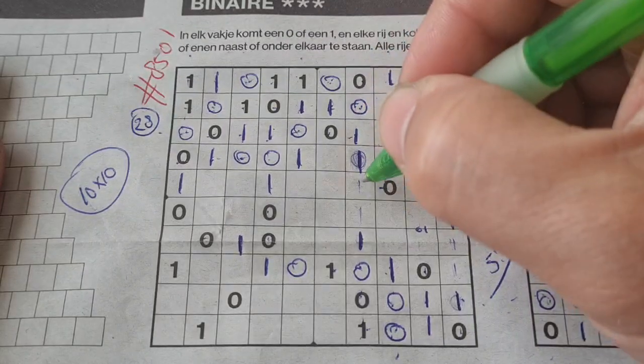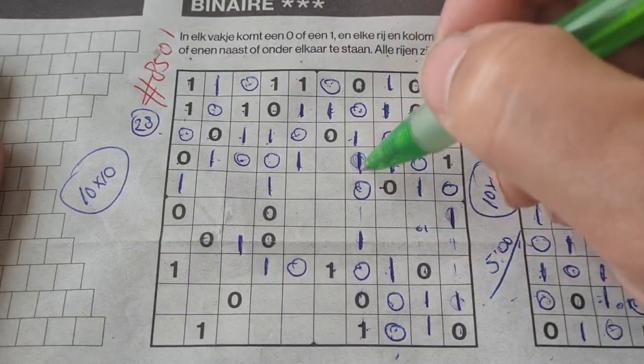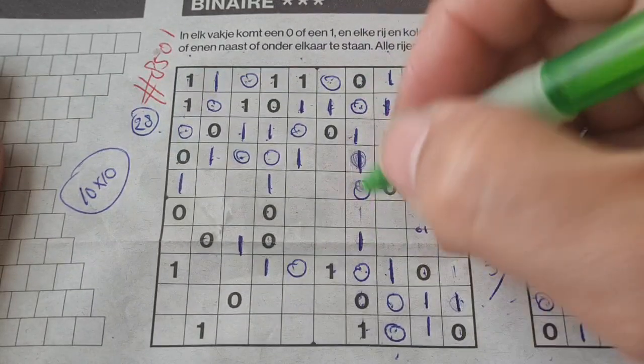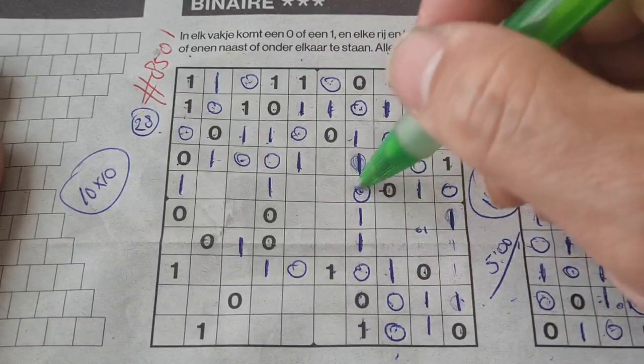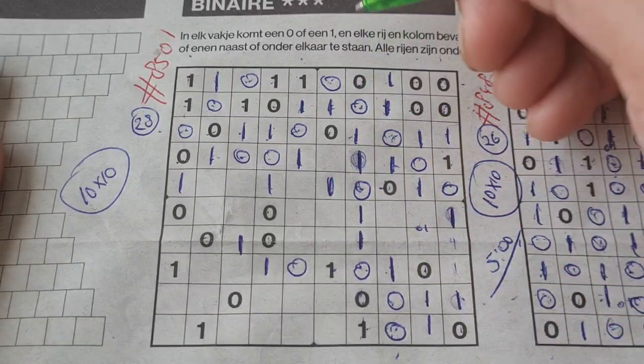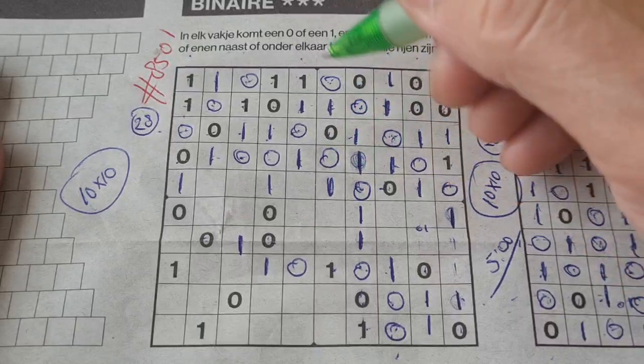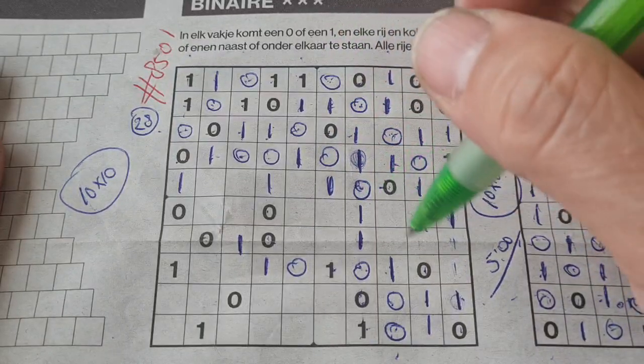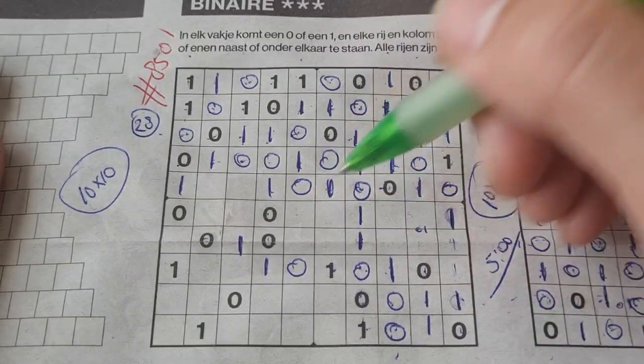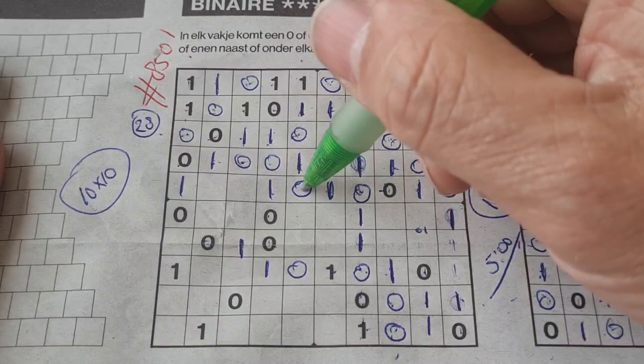Double 1, here no, there no. 1, 2, 3, 4, 5 O's, so the rest are 1s. Double O, here 1, there 1. Between the 1s comes an O. Between the 1s comes an O. 1, 2, 3, 4.